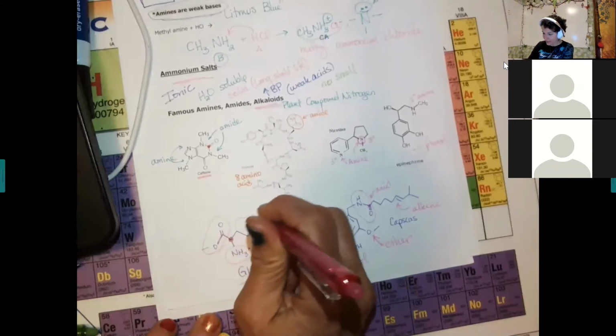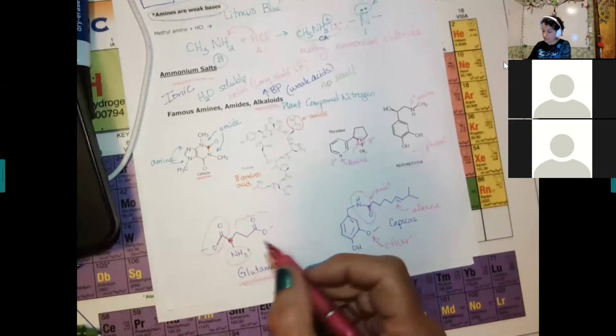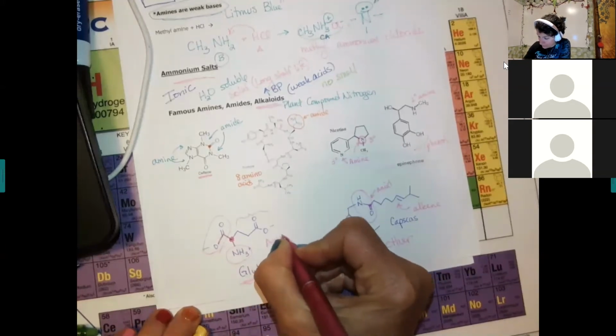The last one I wanted to talk about, so this is actually an amino acid. So in an amino acid, this position here, the carbon that the amino group is on, so my little dot there, I have the amino, it also has the carboxylic acid group. And then this part is different, but this is an amino acid.